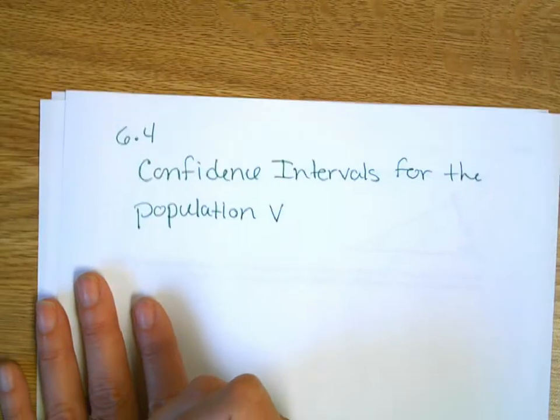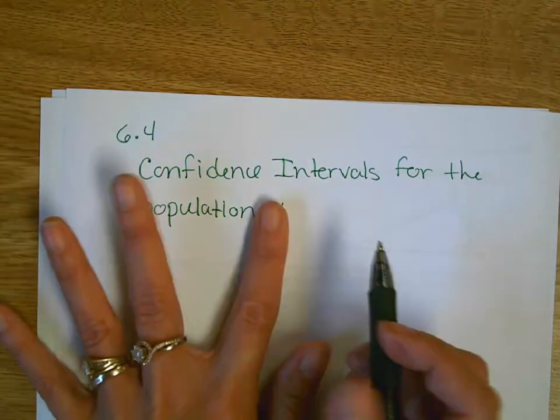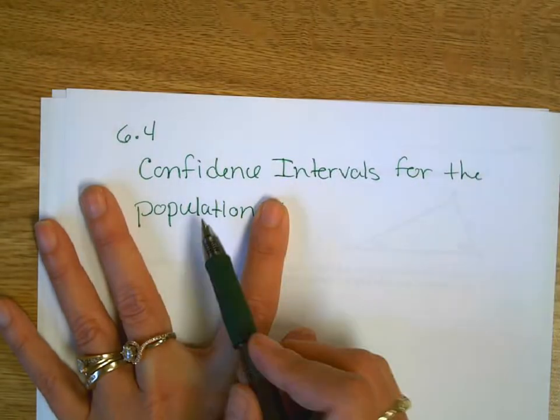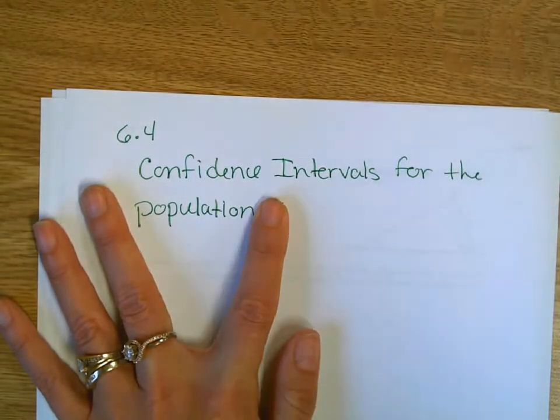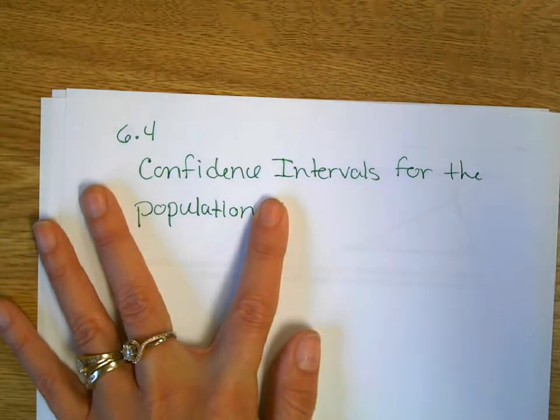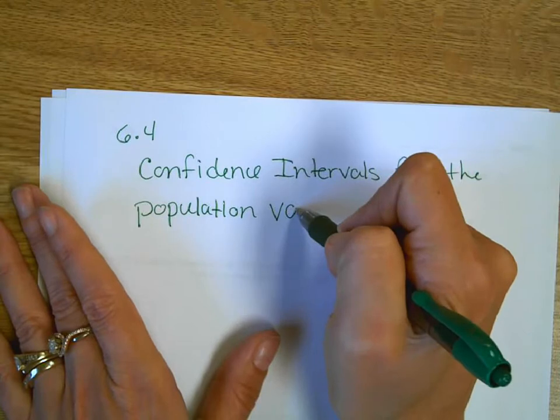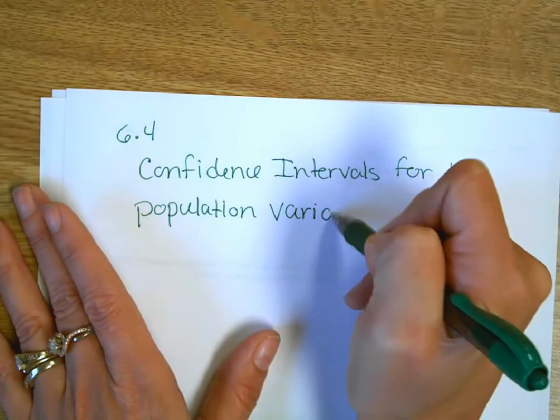Okay, we're on our fourth section. So far, every single section starts out the same. Confidence intervals for the population. We had mean large sample, mean small sample, and proportion. Today, for population variance and standard deviation.